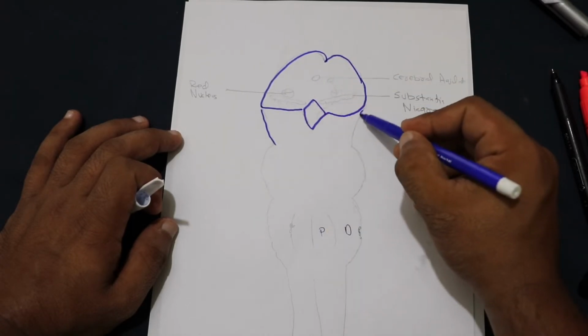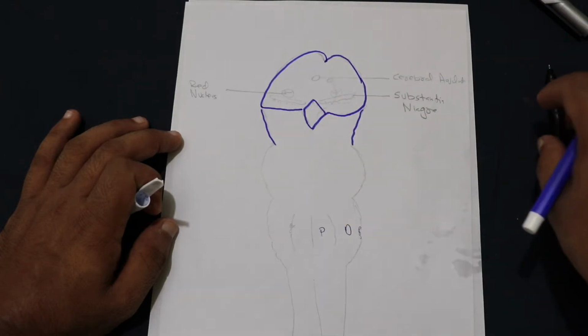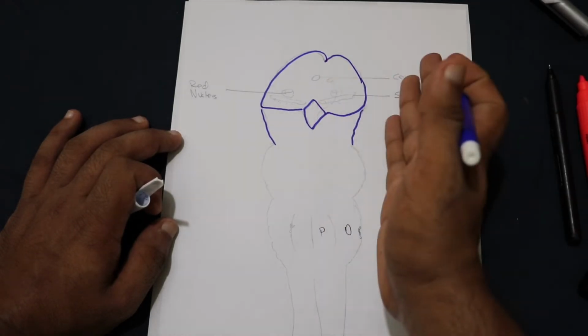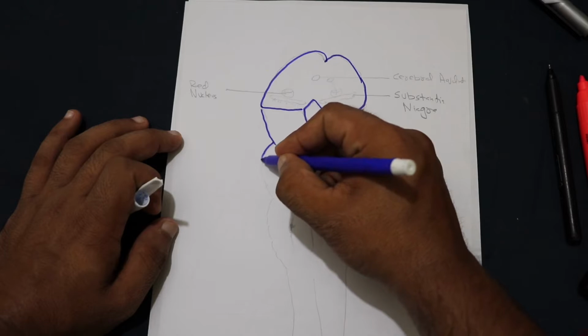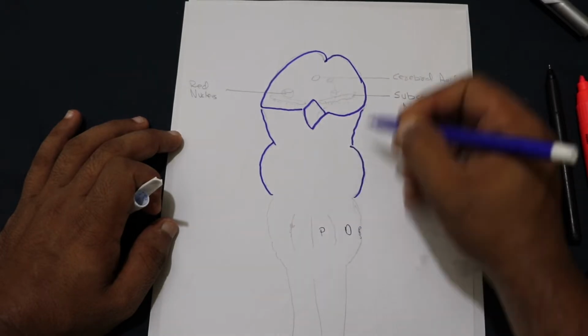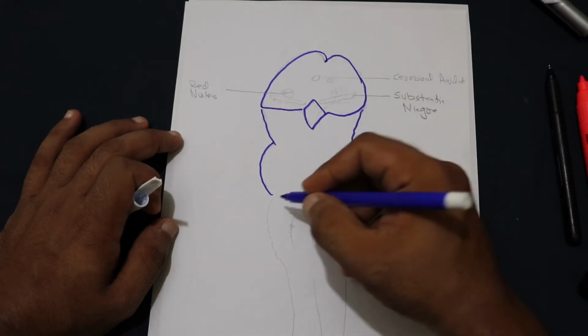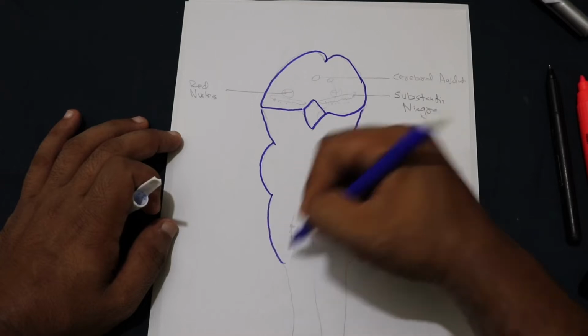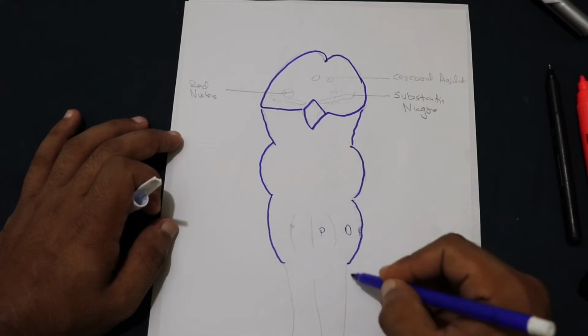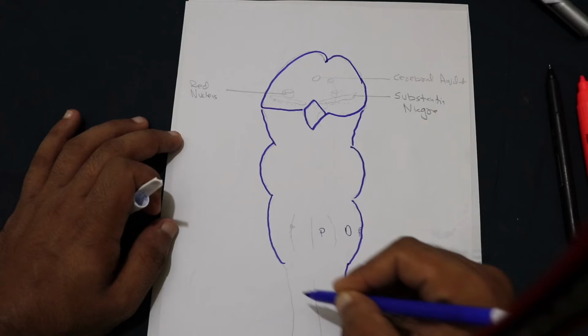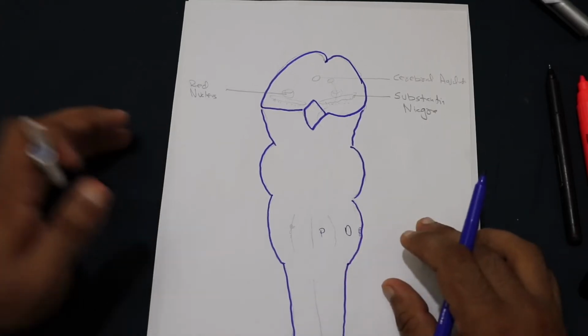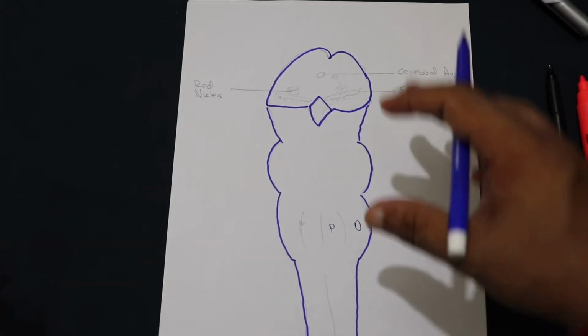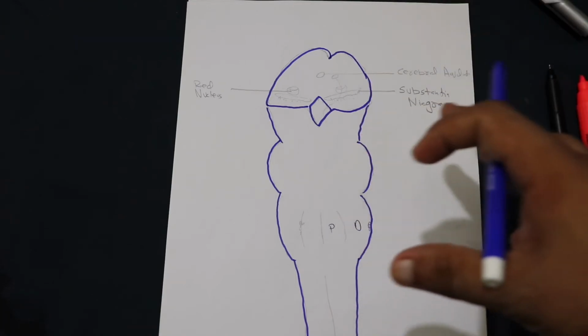So this is your midbrain. If somebody wants to divide it, you can divide, because it's one side and this is on the other side. This is your midbrain, this is your pons, this is your medulla, and as we go down, this is your spinal cord. So all other nerves could be explained using only this diagram.